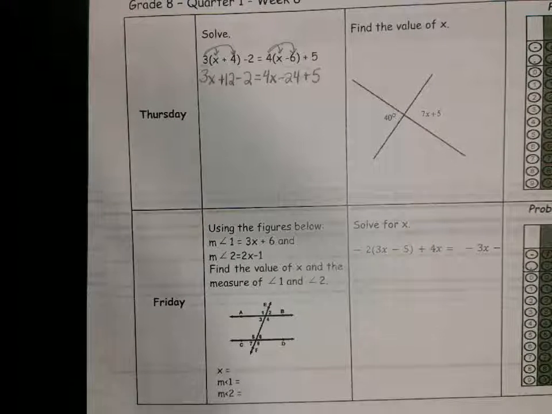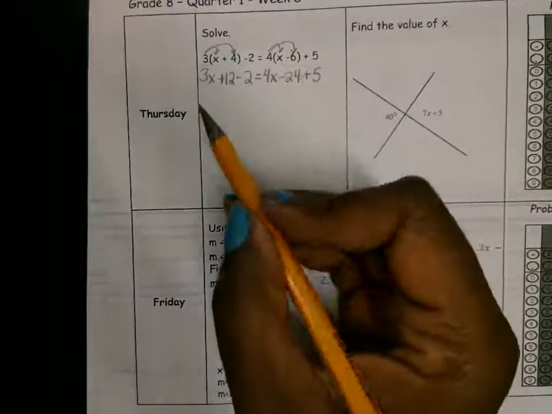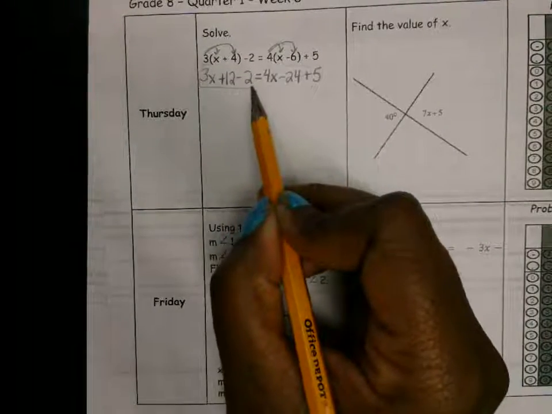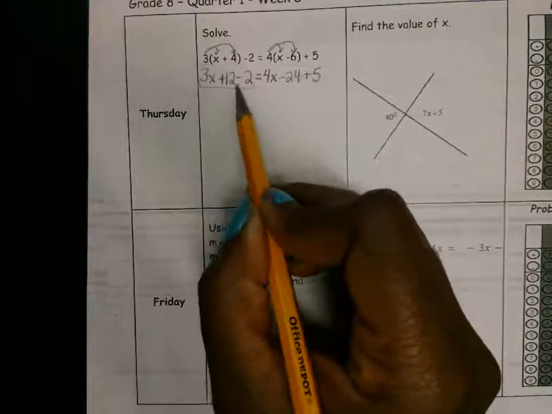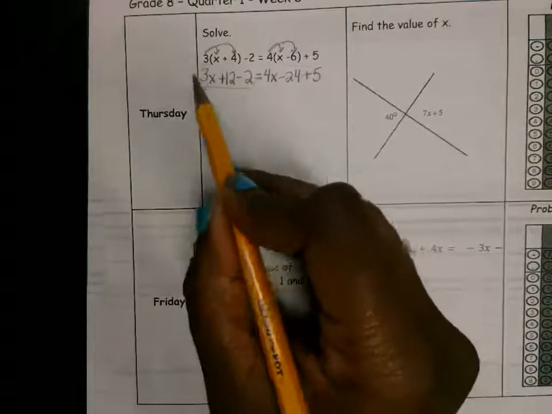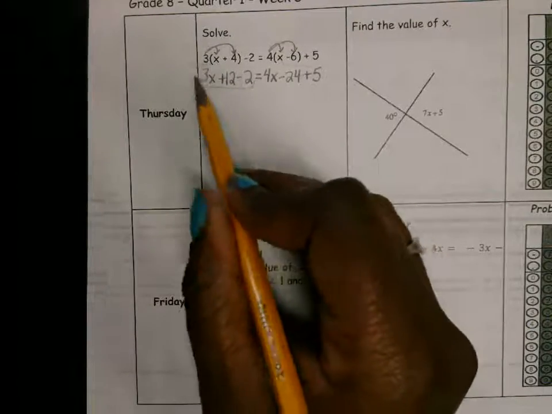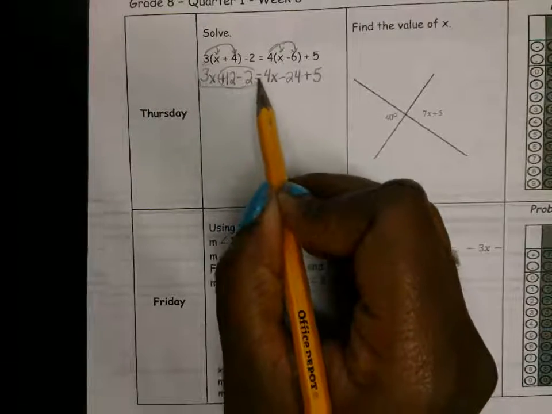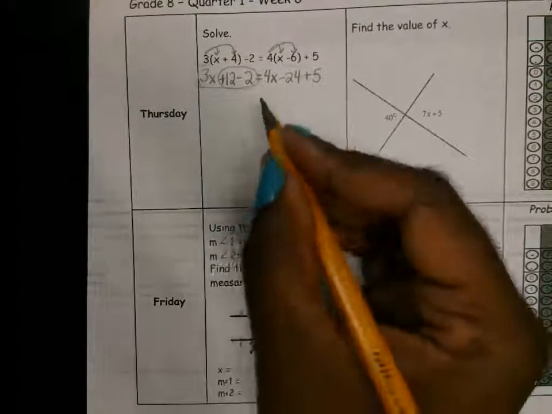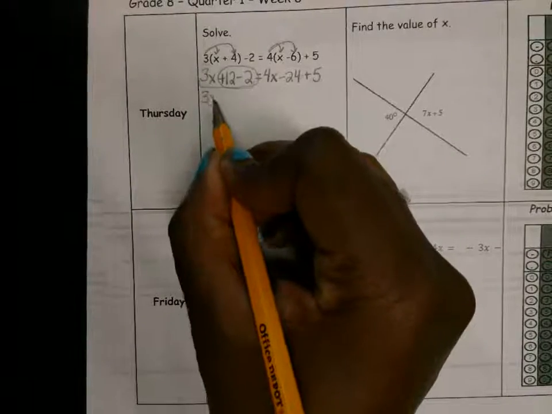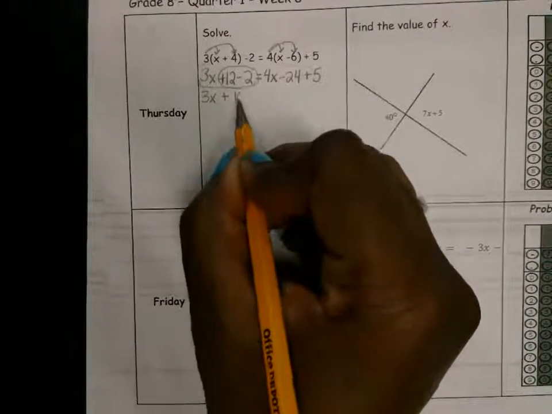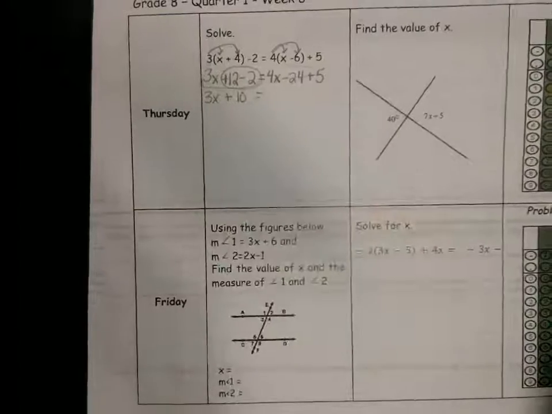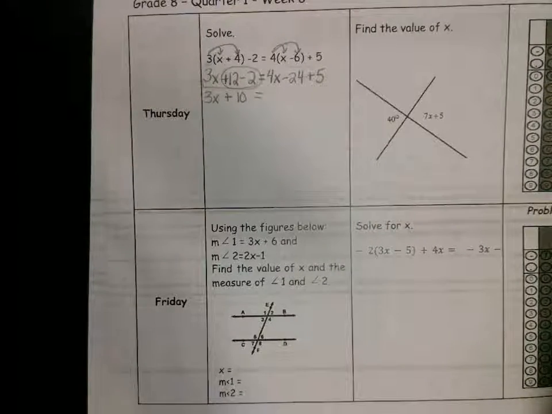After distributive property, we're going to combine like terms on each side of the equal sign separately before you start moving stuff. So we're going to look at this side here, okay? All right. On this side, what terms can we combine? What are our like terms here? Plus 2 and negative 2. Very good. What is 12 minus 2? 10. Good job. So we got plus 10. Okay. I brought down the equal sign.